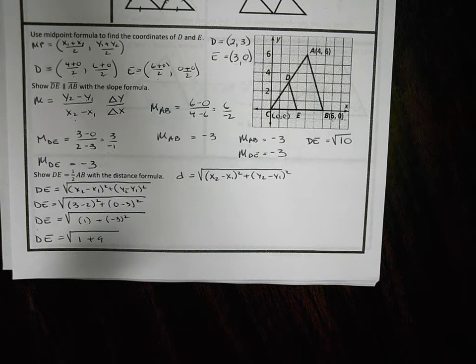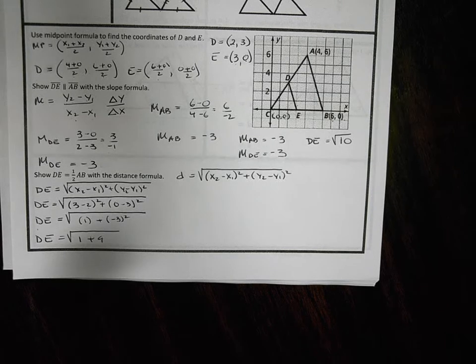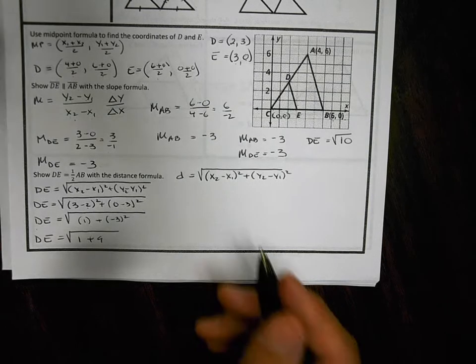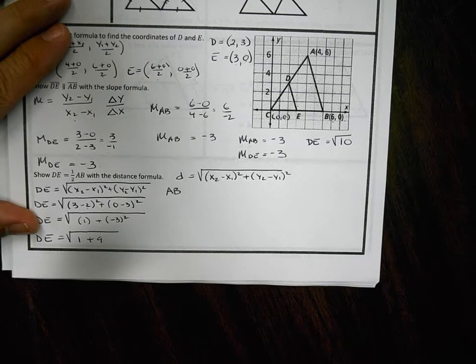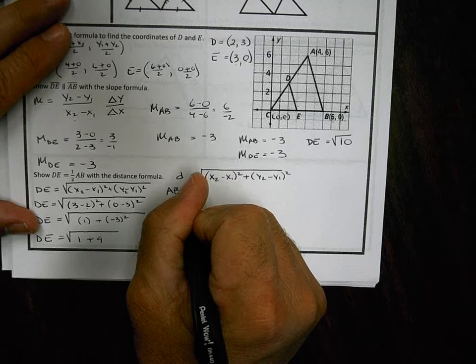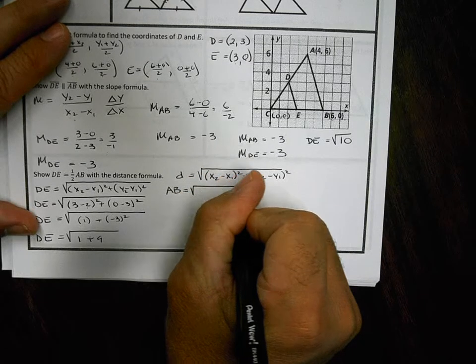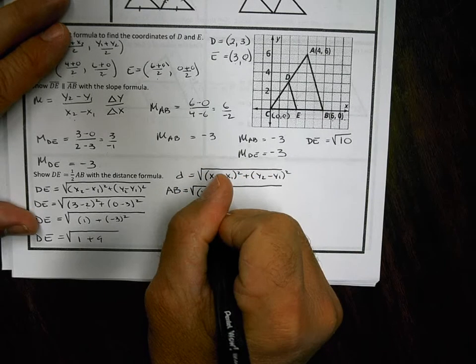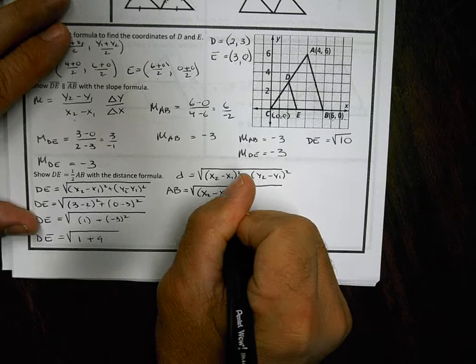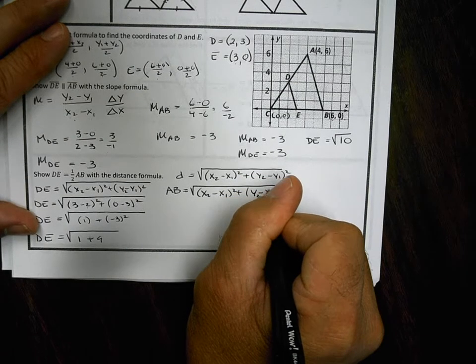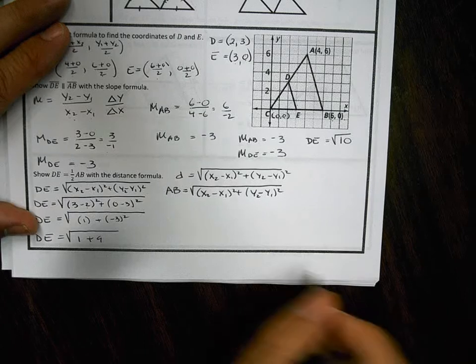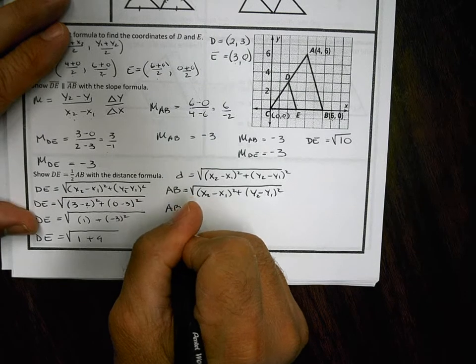Okay, now let's find the length of AB. We're expecting the length of AB to be twice as long, right? So let's plug it in. Remember, AB with nothing over the top means the length of AB equals the square root of x2 minus x1 squared plus y2 minus y1 squared. Let's plug it in now.